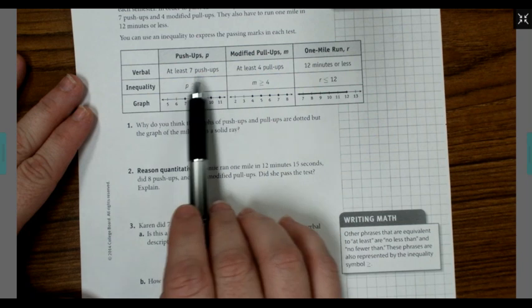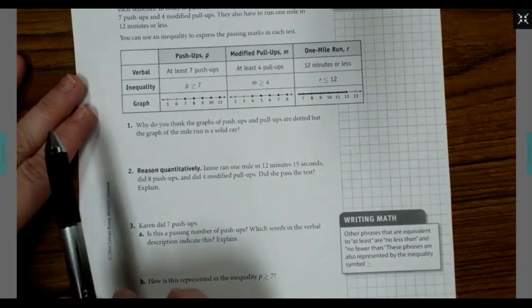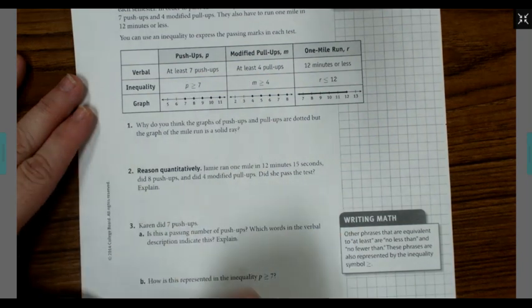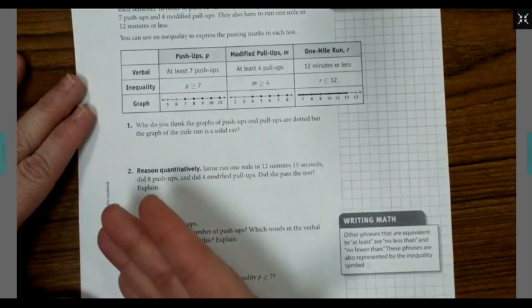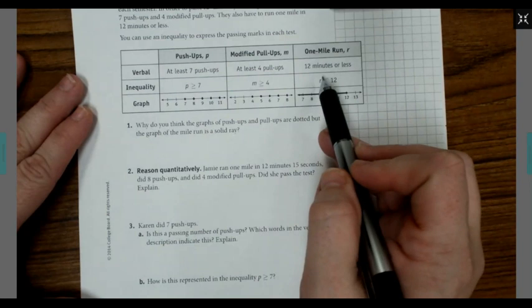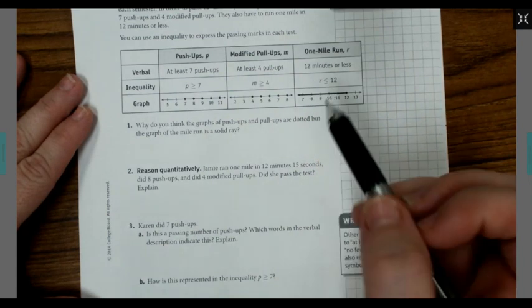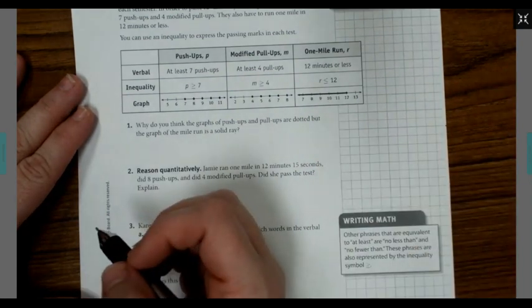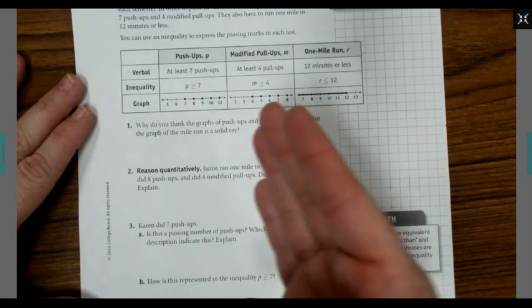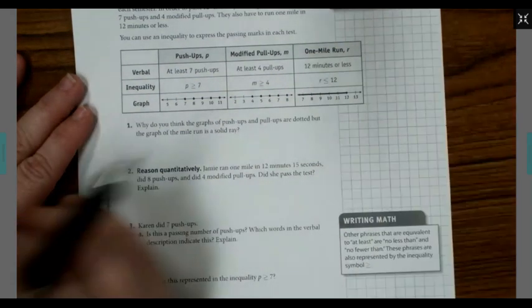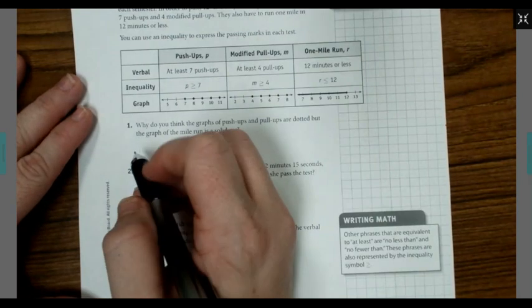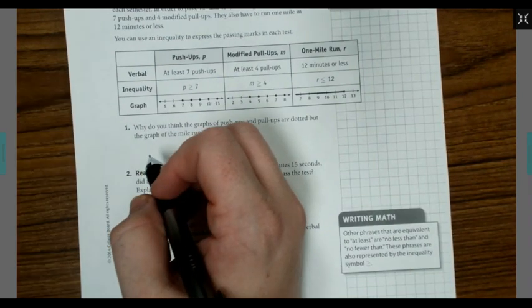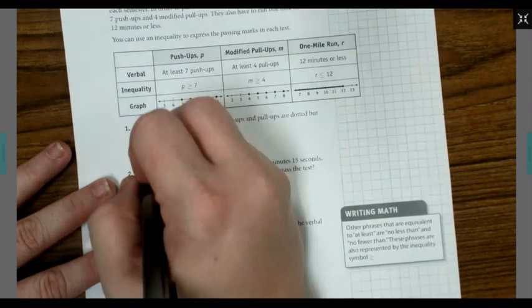With these 2 items, they can't be partial. You either did the push-up or you didn't. You either did the pull-up or you didn't. Here, when we're talking about time, I can run part of time. I can run 11 minutes and 30 seconds. That's part of a minute. So, with number 1, our push-ups and pull-ups have to be whole numbers.